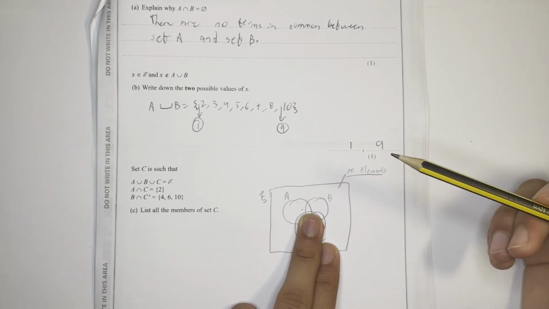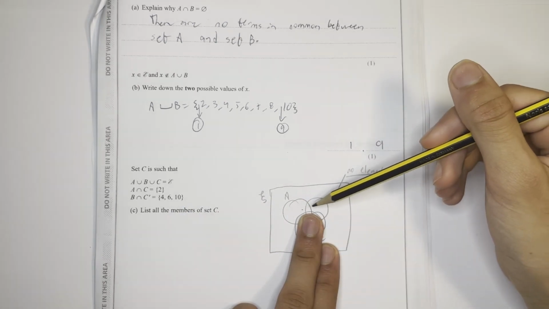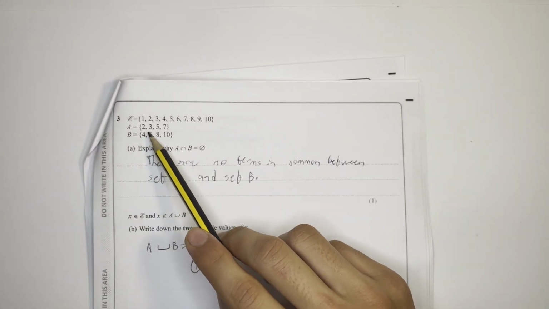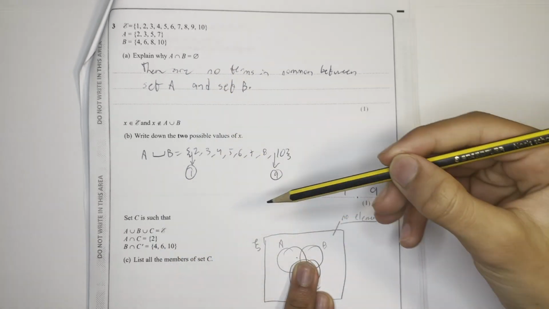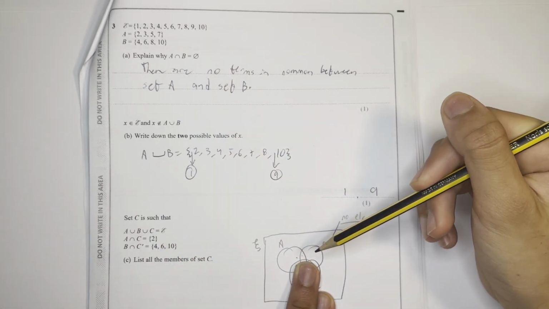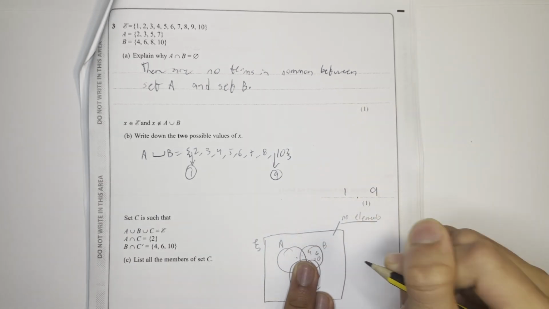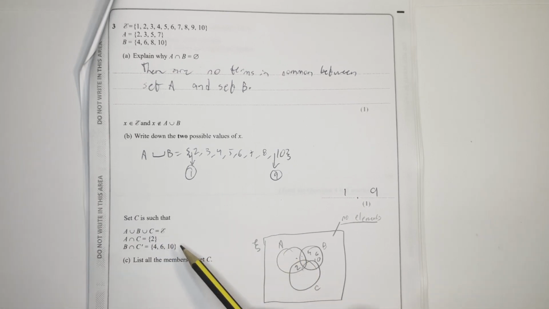So now again we have to work out, where do 4, 6, and 10 go? Do they go in this region or in this region? Notice that this region is also present in A. Looking back at A, we see that the only elements in A are 2, 3, 5, and 7. Therefore 4, 6, and 10 aren't present in A, so they can't go in there. The only place where 4, 6, and 10 can go is inside this region. So that's all of the basic information that we can get just from these 3 rules alone.